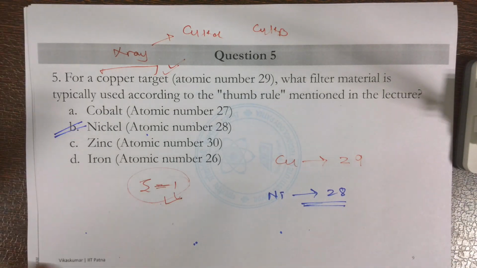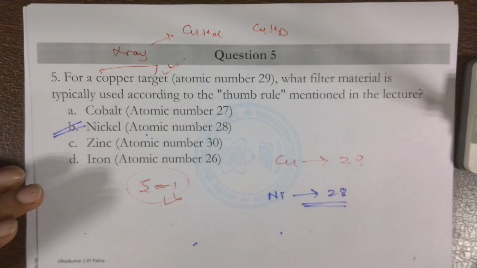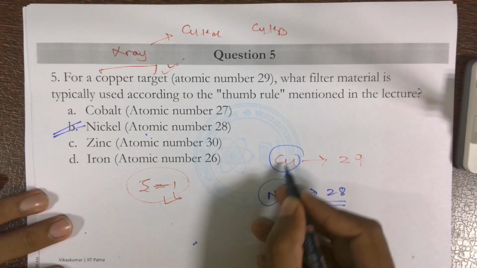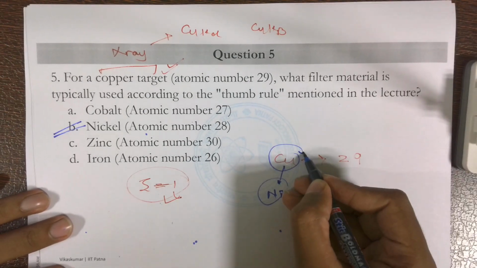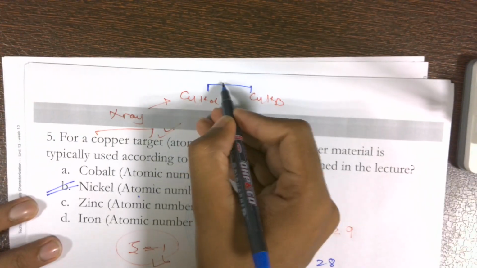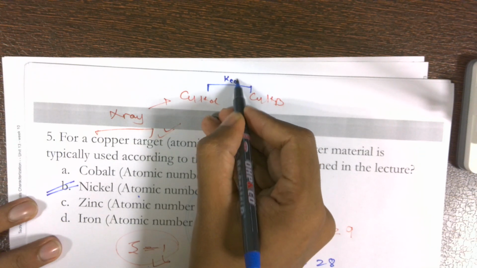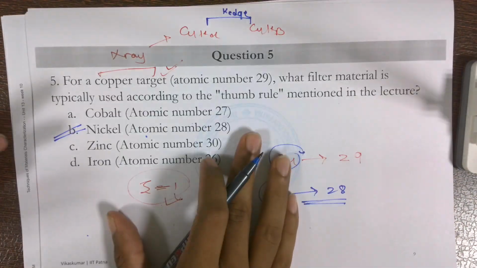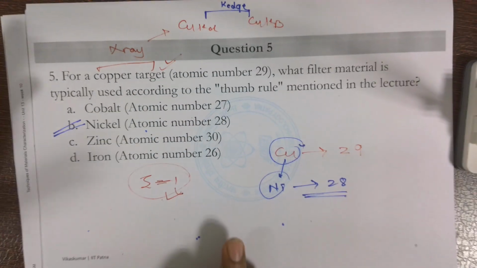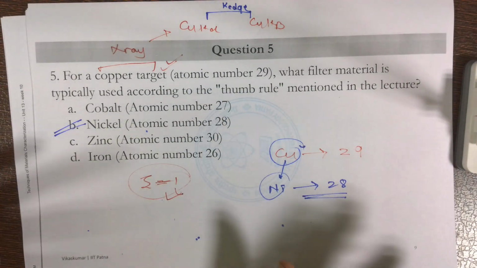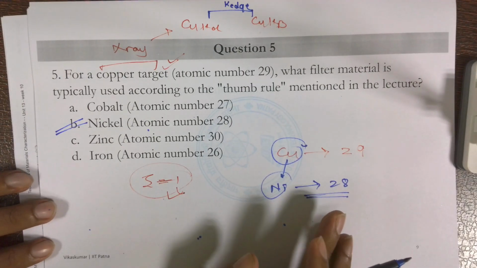The reason is very simple: if you take the Z just below the target material, your K edge is going to lie between K alpha and K beta. Similar types of questions you will get in the assignment. You can solve them very easily. So this is the entire thing regarding the absorption part.